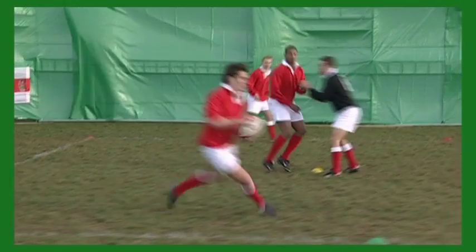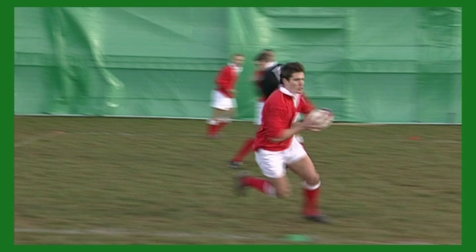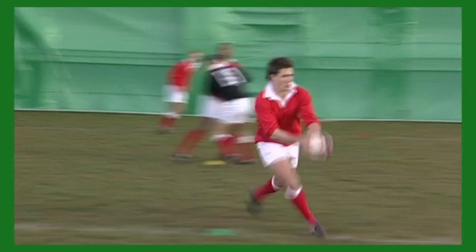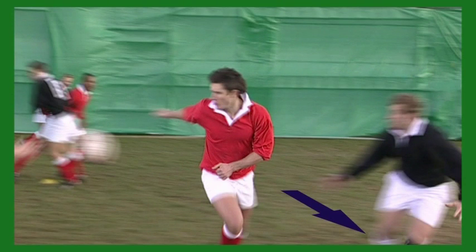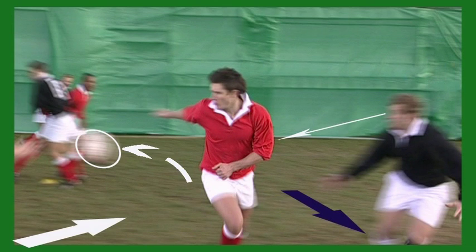Here you can see the critical elements performed under pressure. Running line, scan and fix the defender. The defender is moved to the outside, creating space inside. The ball is screened from the defender and sympathetically passed to the late cutting switching player who attacks the available space.